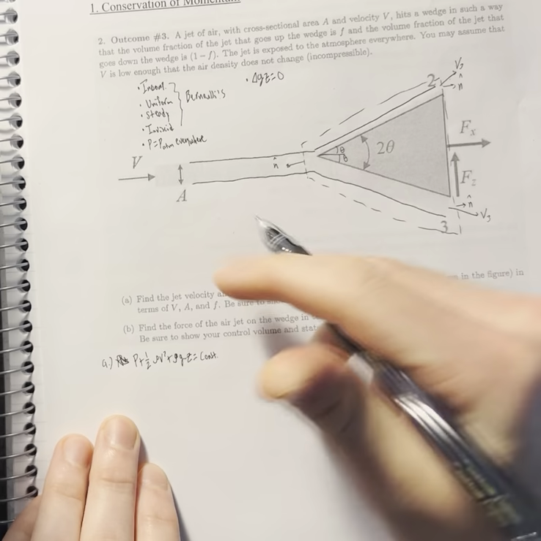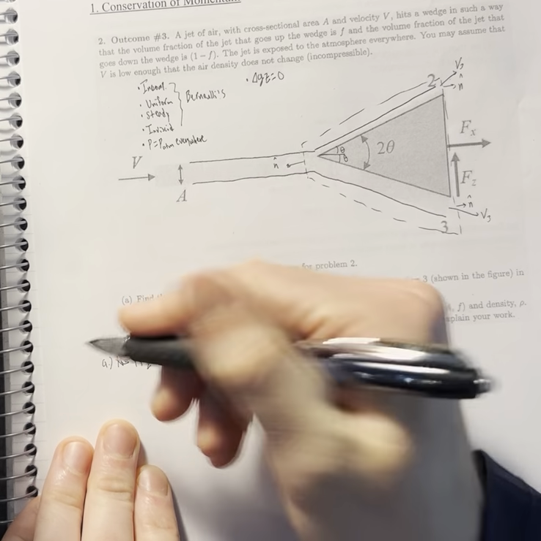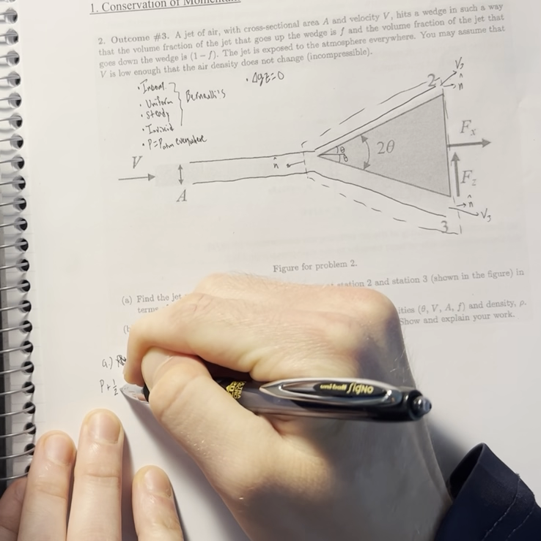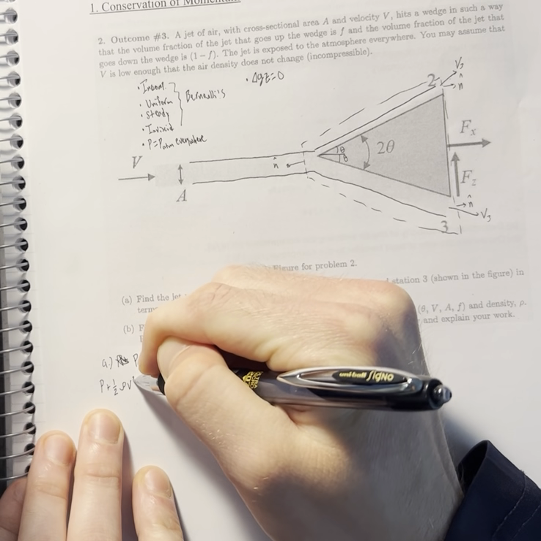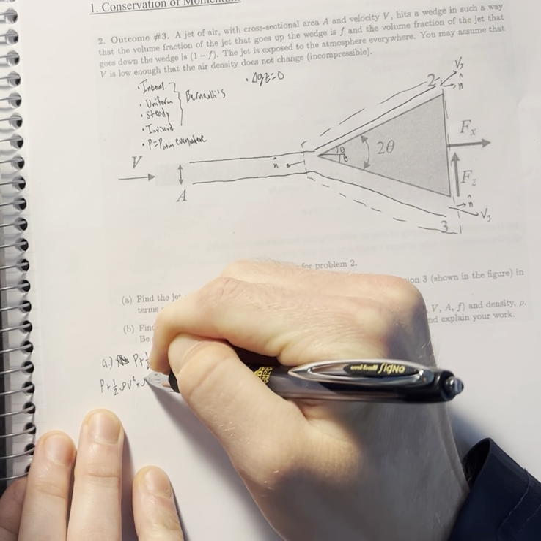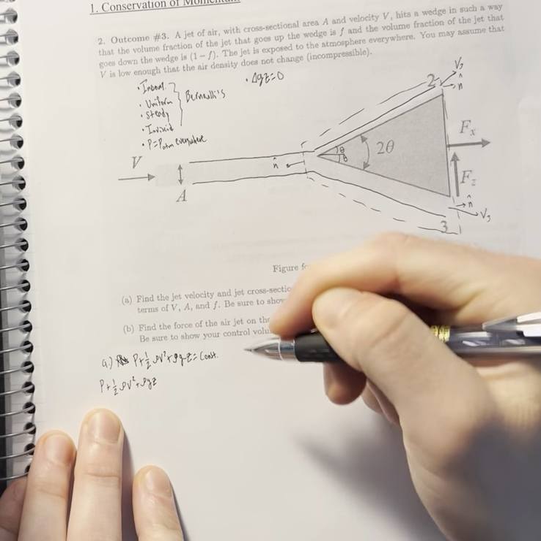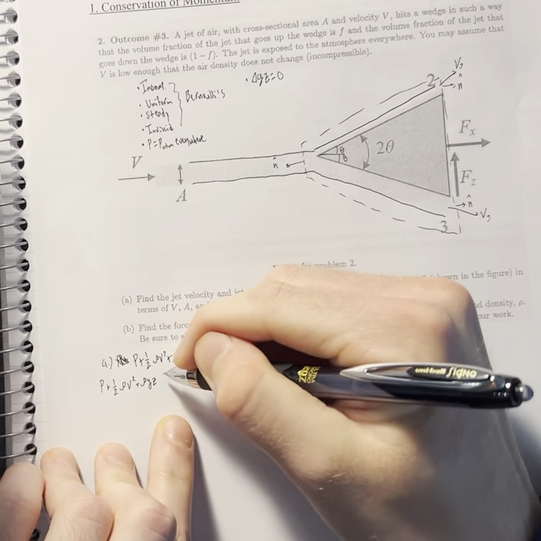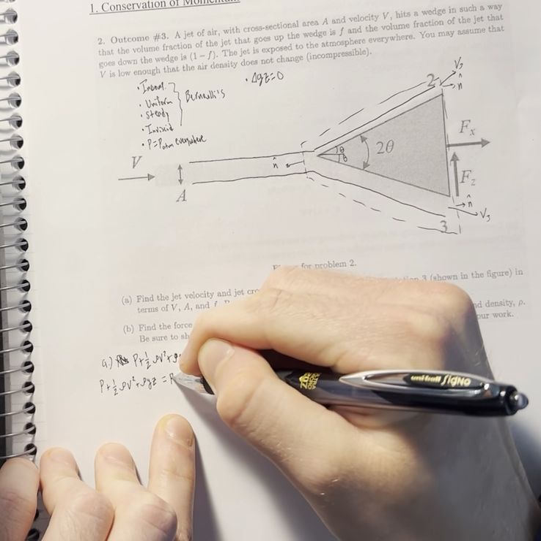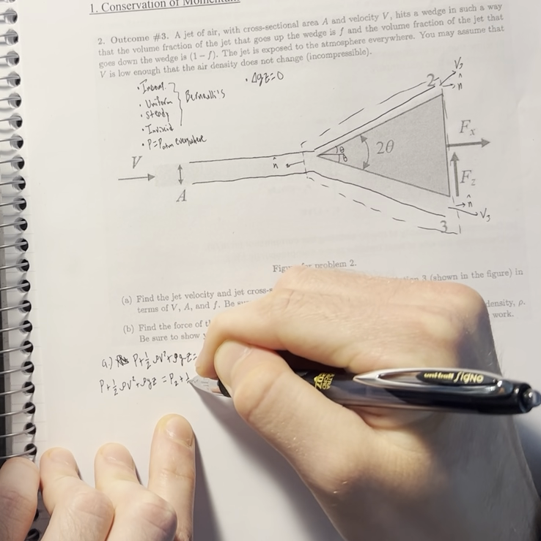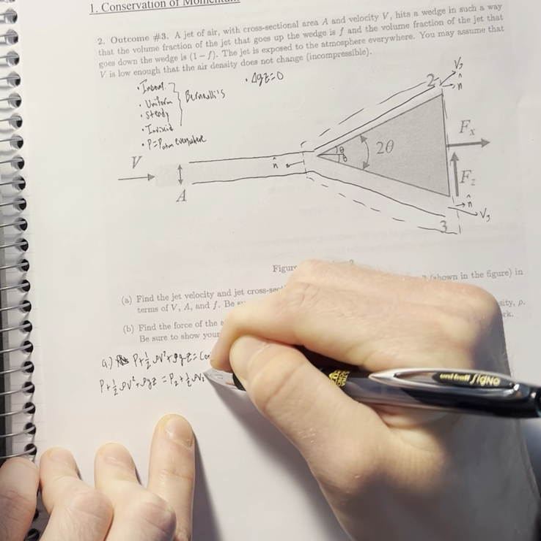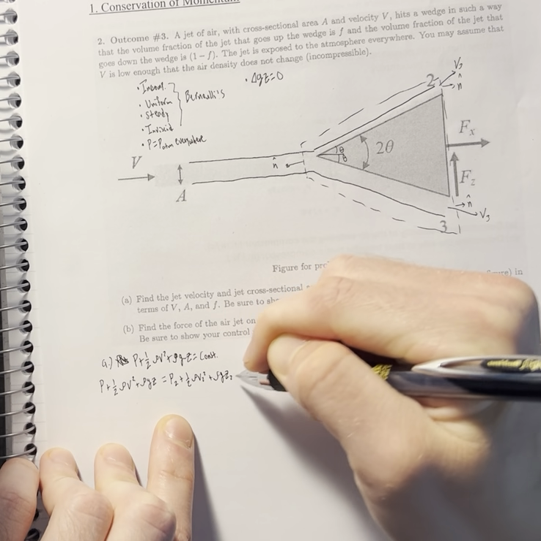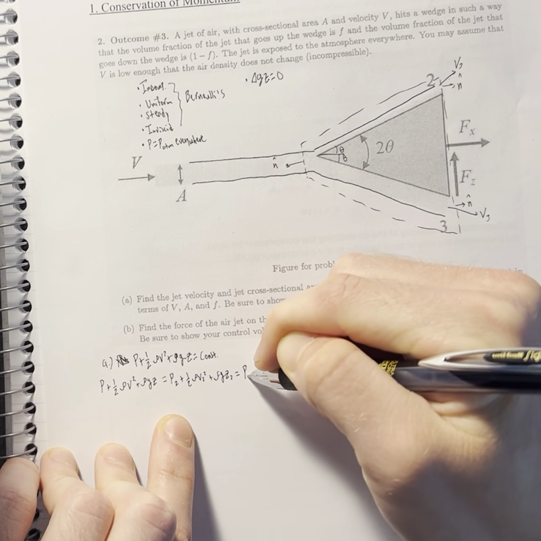So I'm just going to say, the stuff without a subscript, I'll say P plus 1/2 rho V squared plus rho g z. Everything without a subscript is the free stream stuff. So this is also equal to P2, is also equal to P3.